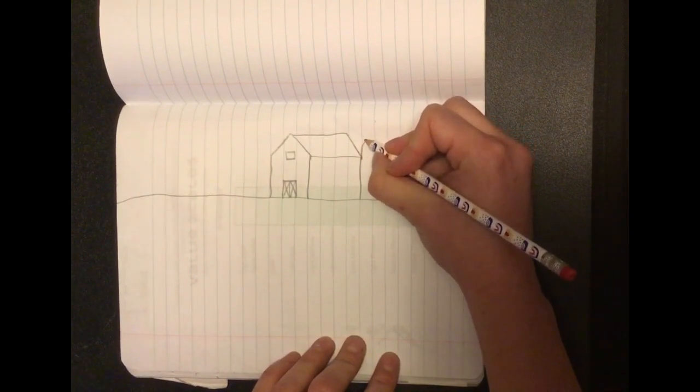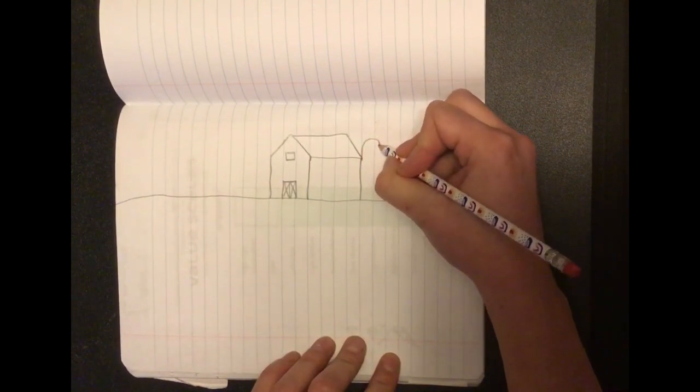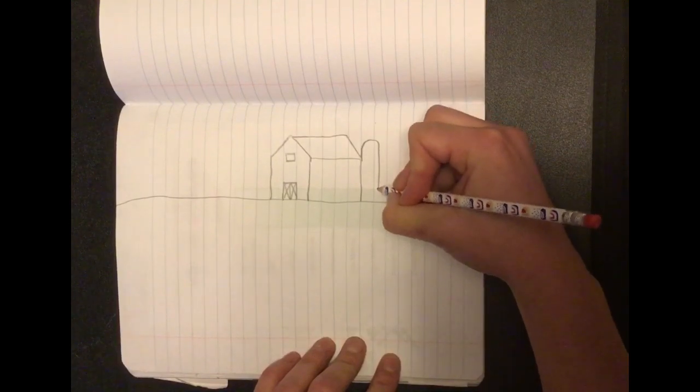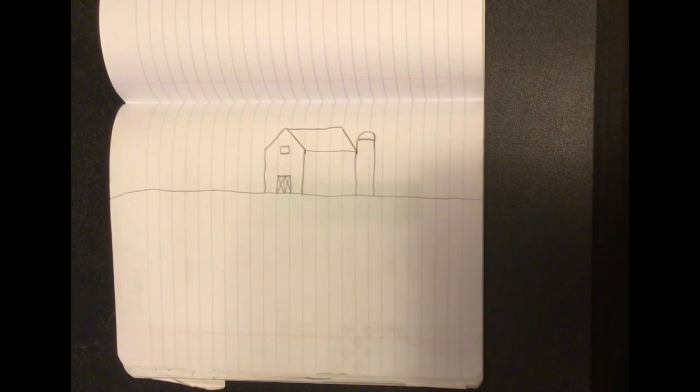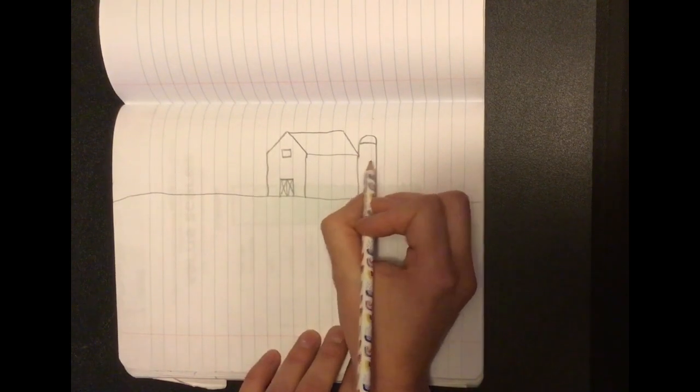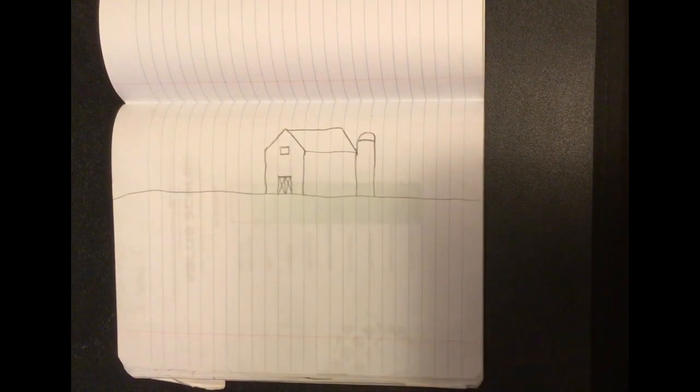A silo is where they store grain on farms and is just kind of a big, tall, curved building. Add a little roof on top of that as well, and maybe you want to add some lines to kind of separate. I might do that later, but I will not right now.